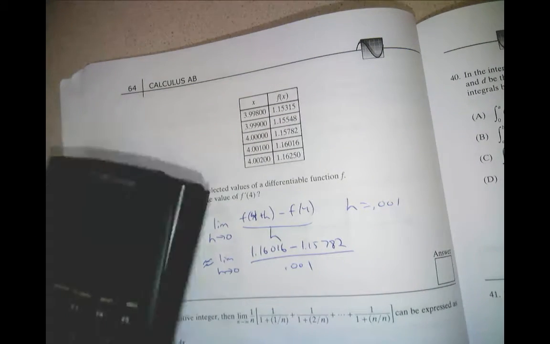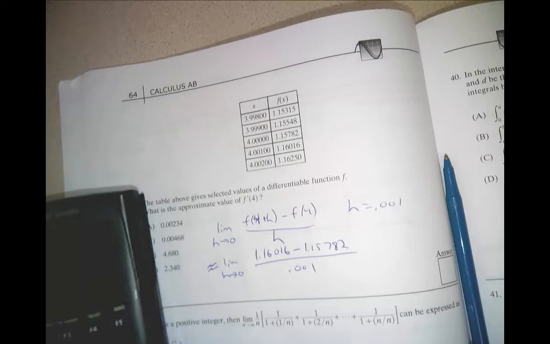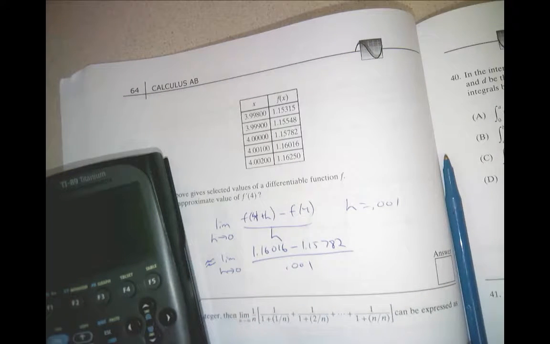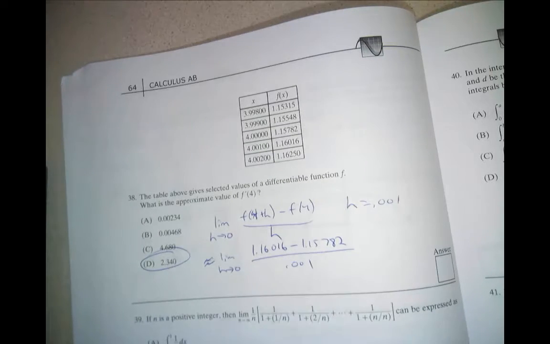Just punch this into a calculator. 1.16016 minus 1.15782, divided by 0.001. I'm getting 2.34. Is that an answer? D. Let's go with D.